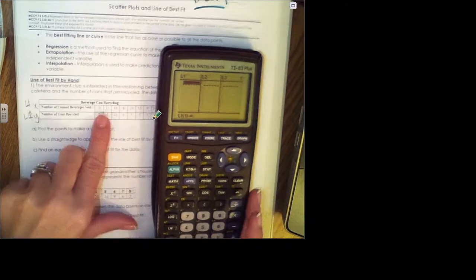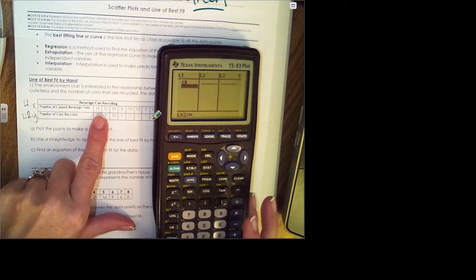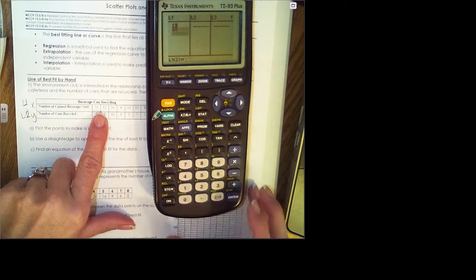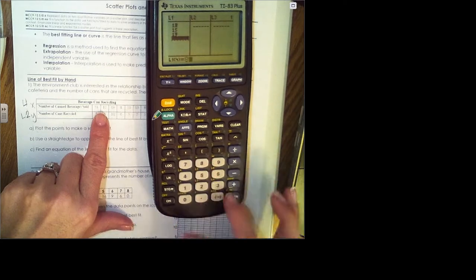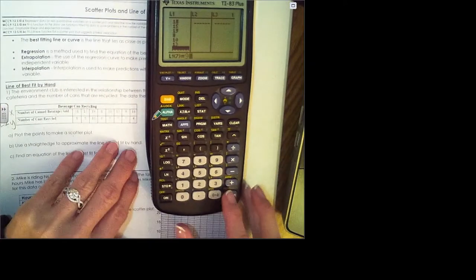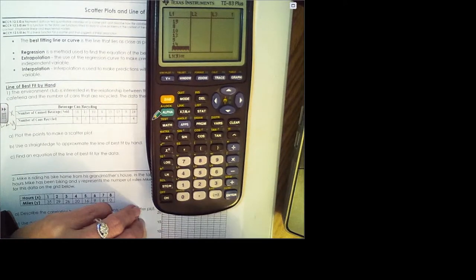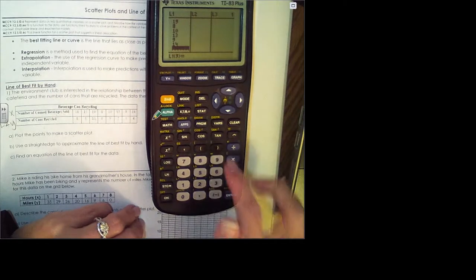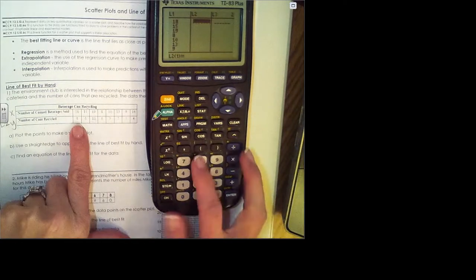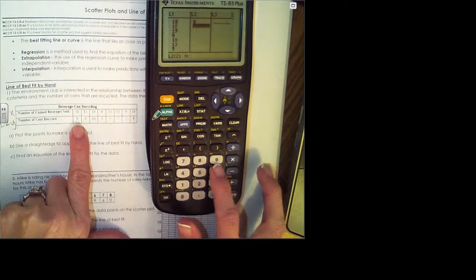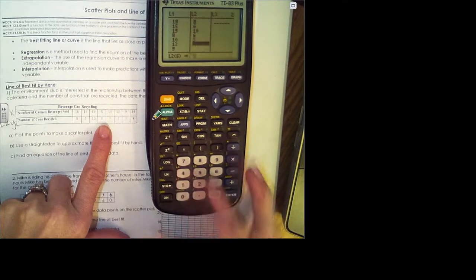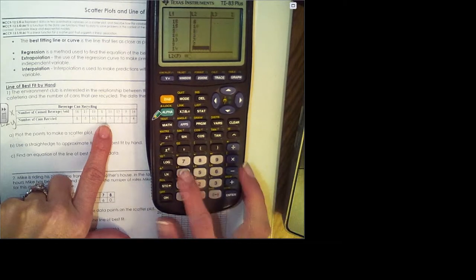So list 1, I'm going to enter in 18. Hit enter. 15. I want to make sure you can see what I'm doing. 15 and enter. 19, enter. 8, 10, 13, 9, and 14. Okay? So there's my list 1 or my X values. Scroll up and over. So list 2, I have 8, 6, 10, 6, 3, 7, 5, and 4.